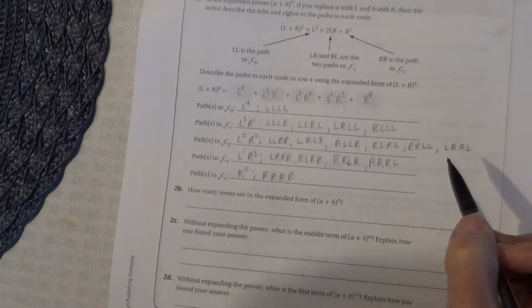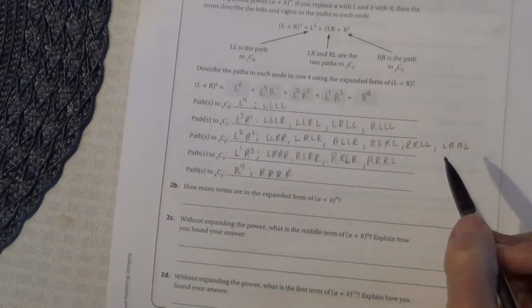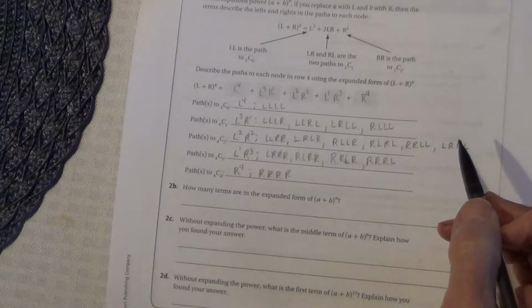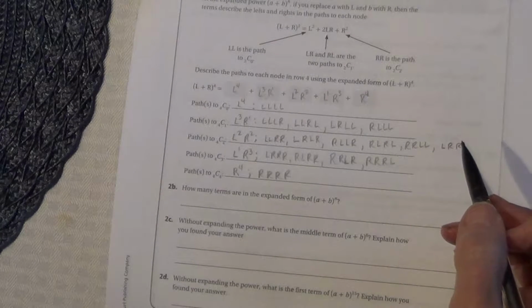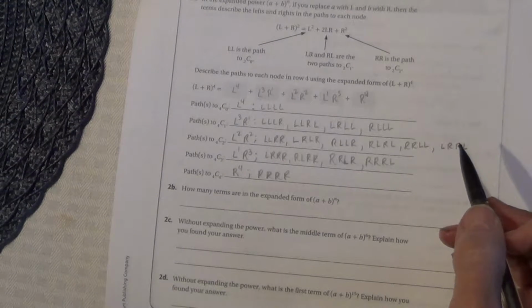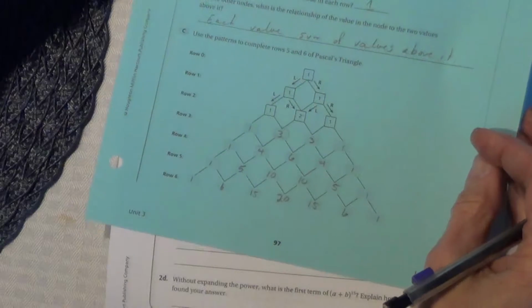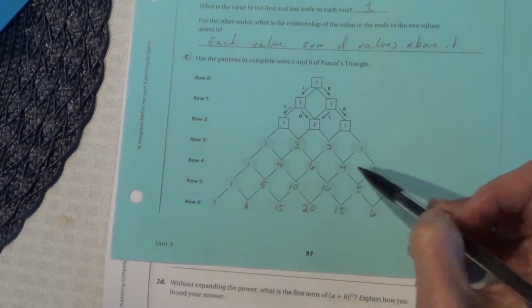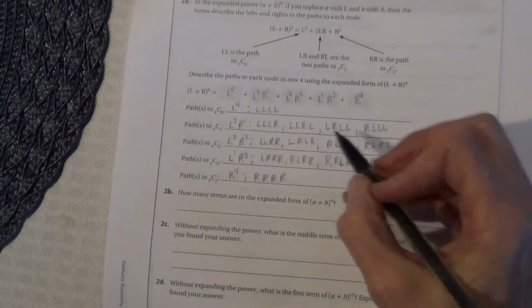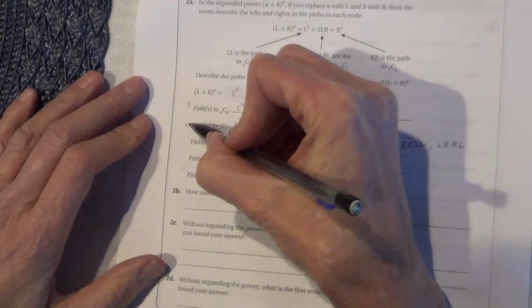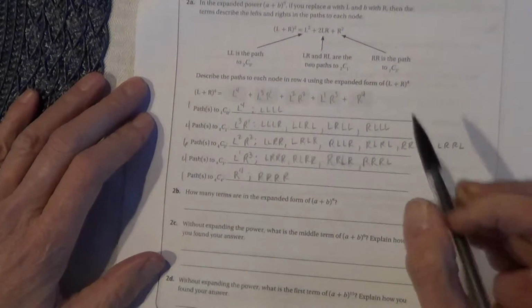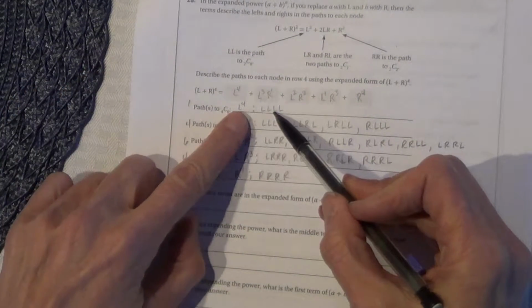Okay, now the one thing that I don't want you to miss on this is take a look at the numbers in the 4th row for that triangle. Do you see how the numbers are 1, 4, 6, 4, 1? Let's just write those down. How many different combinations go for all lefts?